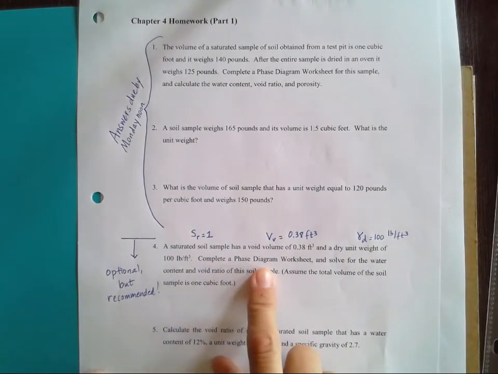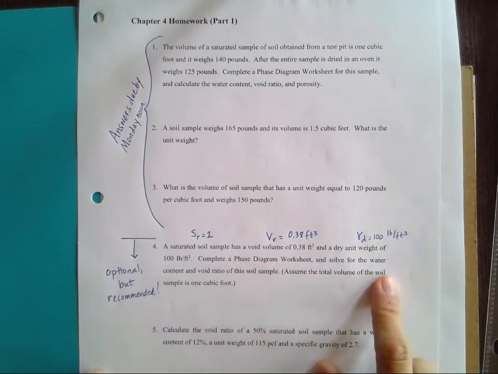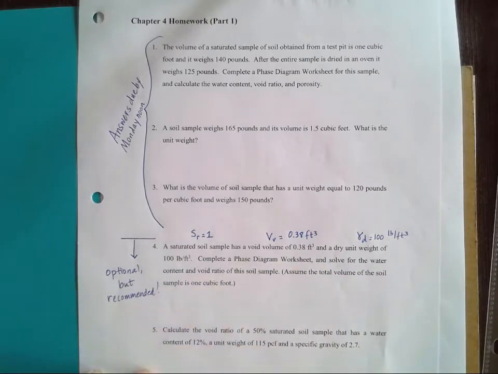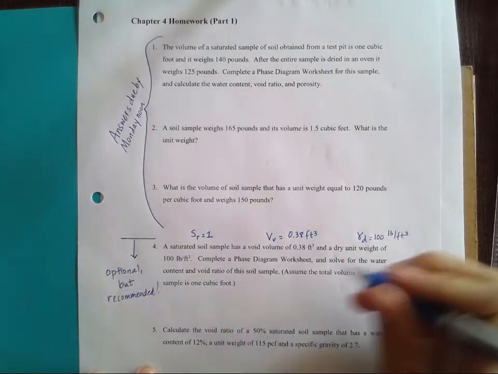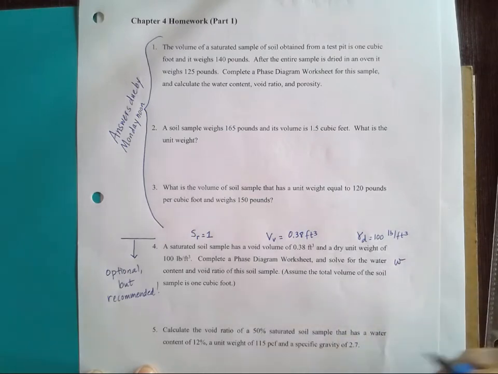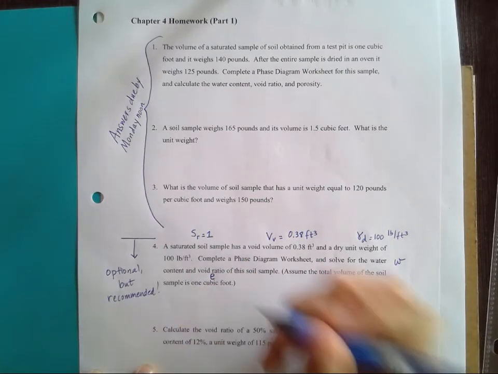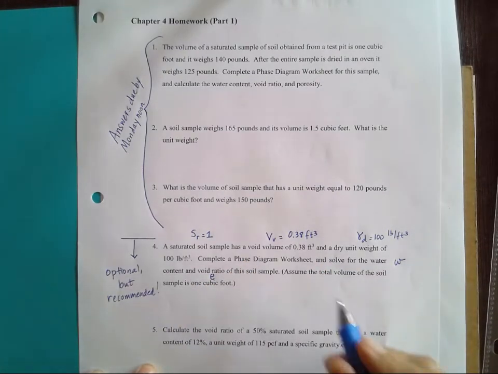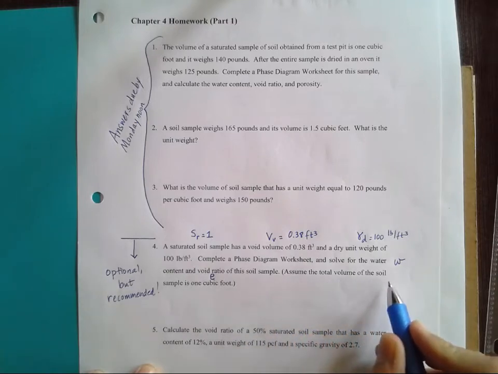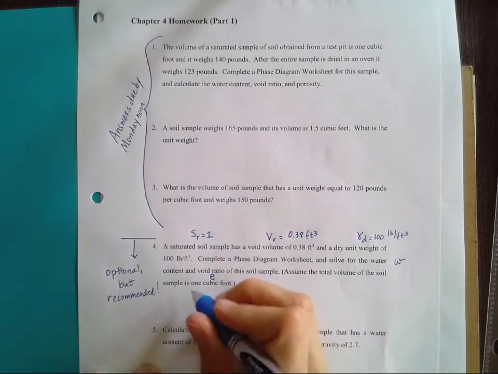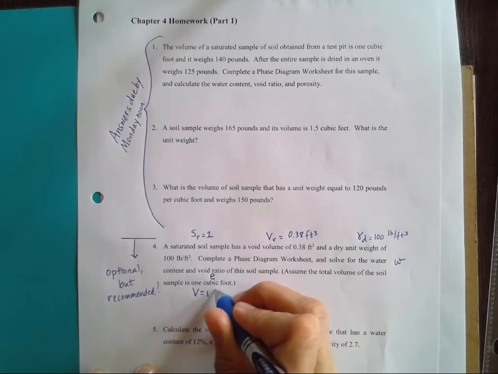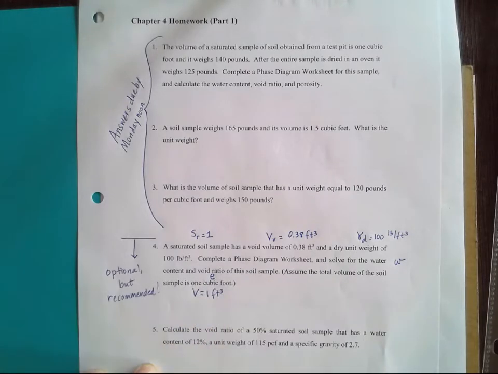Okay, so we're going to complete a phase diagram worksheet, solve for the water content. Remember, that's our little w. Water content. Void ratio is my e of this soil sample. And we're also going to assume the total volume of the soil sample is 1 cubic foot. So my V is equal to 1 cubic foot.